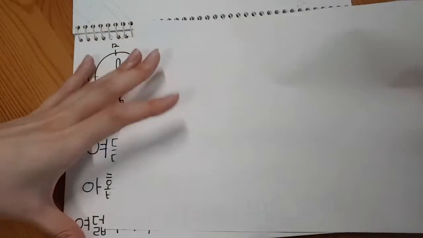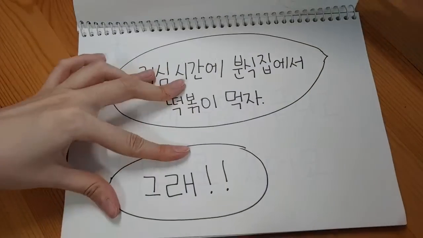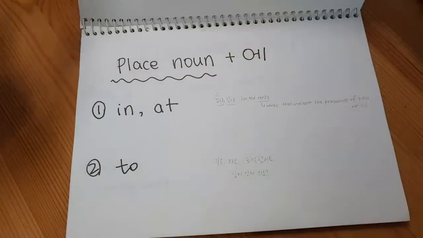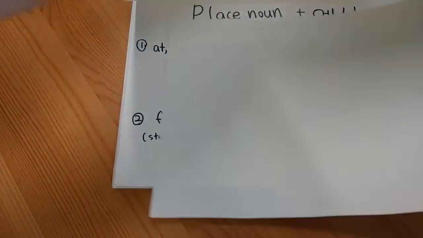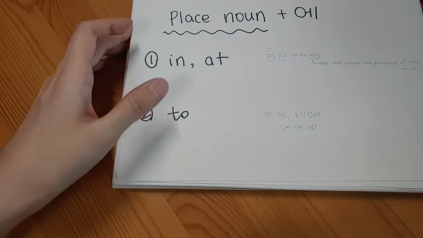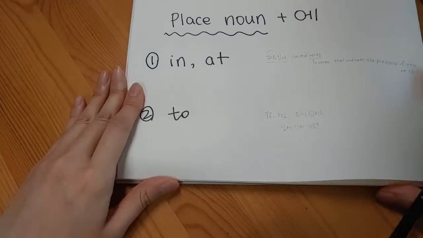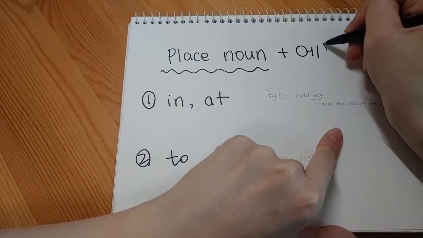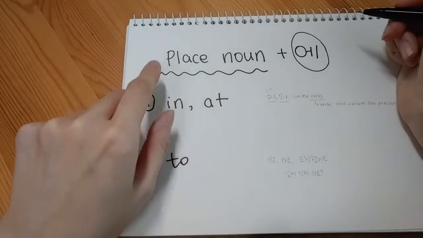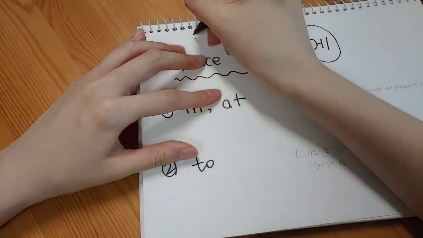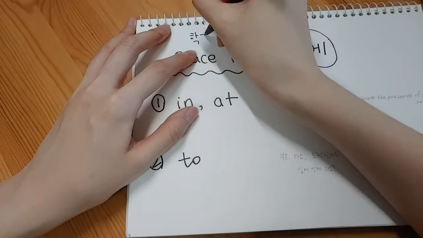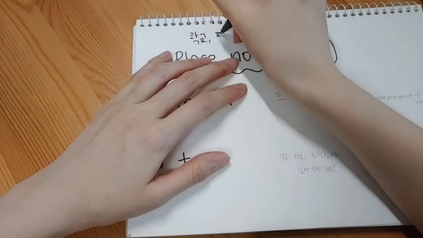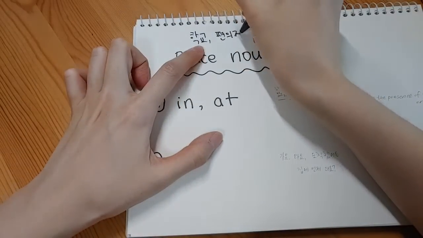And now let's move on to specifically learning about the right usage, the correct usage of each particle that we just covered. Okay, so we learned that 에 is used after a place noun, right? So the place noun that we learned in the sentences that we just looked at were 학교 or 편의점. 학교 means school.